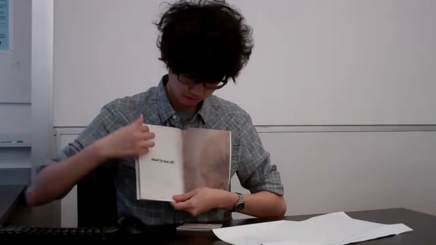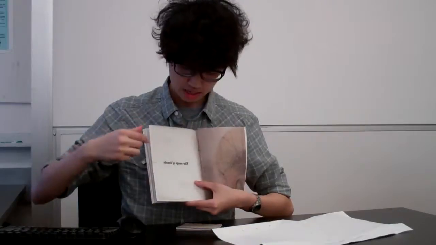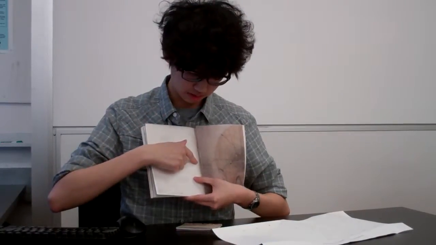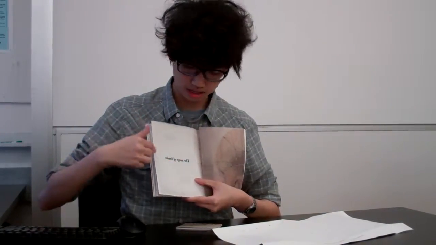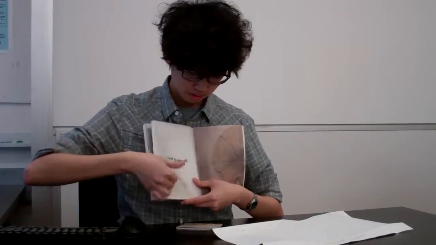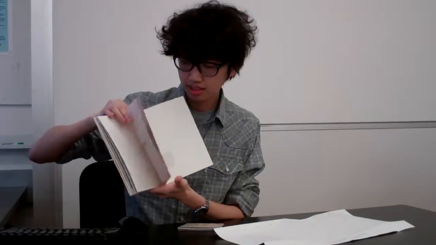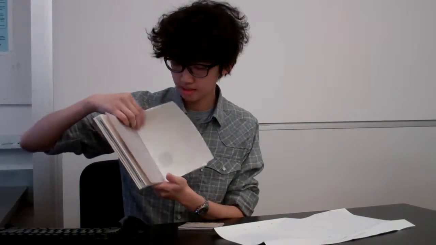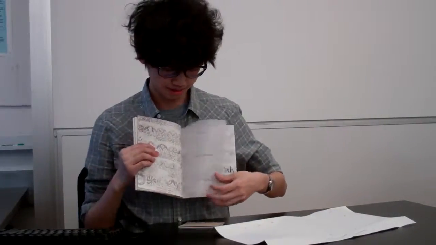I printed it on tracing paper, with some description about it, and then I put the Italian for east, west, south, and when you turn here, like a compass, you can read it. So yeah, this book is all about this.